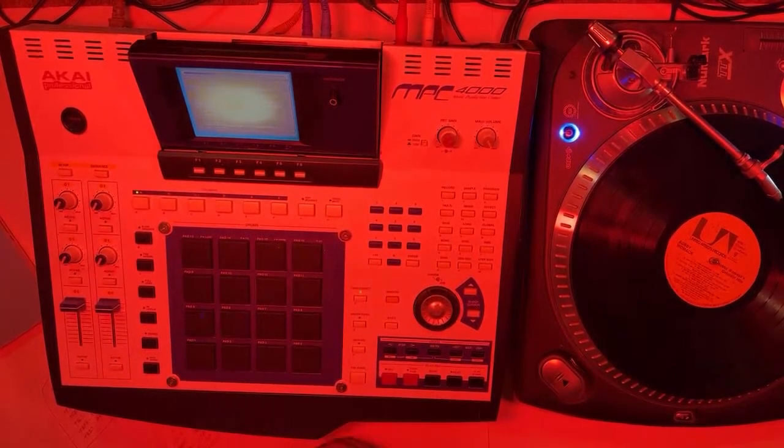So that's how I flip my stuff, man. Basic stuff. I got a little frustrated because it wasn't doing what I wanted it to do. It did a little bit, but it didn't do what I wanted. So I'm not gonna leave right now.